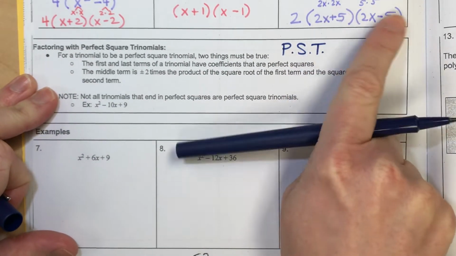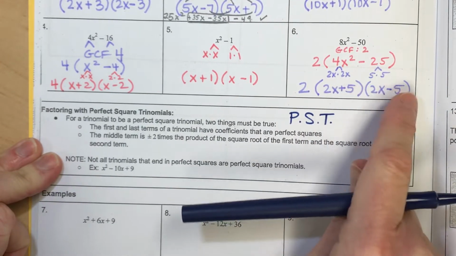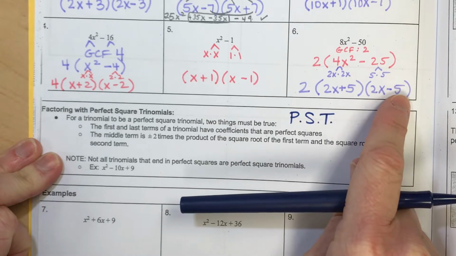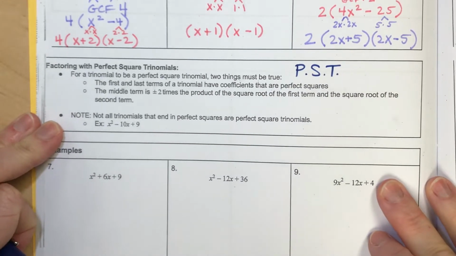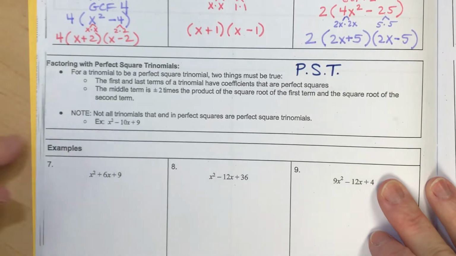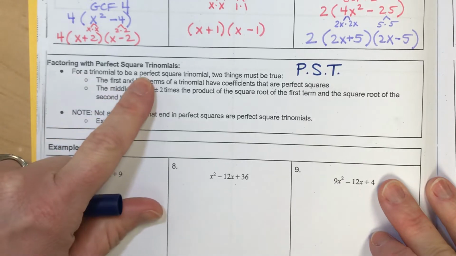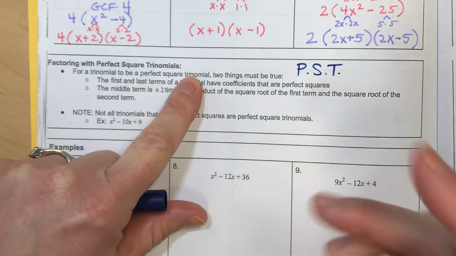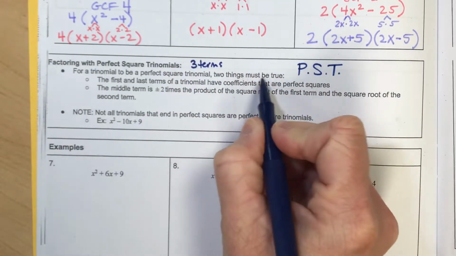But in this case, unlike our previous video, where your factors looked the same except one had a plus and one had a minus, in this type of example your factors are going to be identical, and identical in sign. So here are a couple things that I wanted to read to you. Number one, a perfect square trinomial has three terms, not two. Two things must be true.